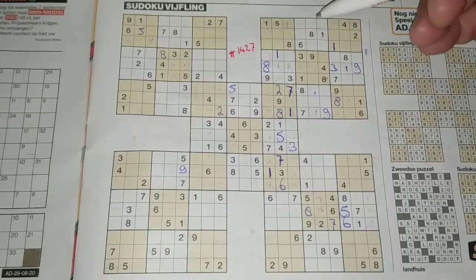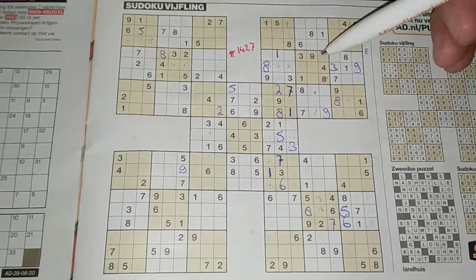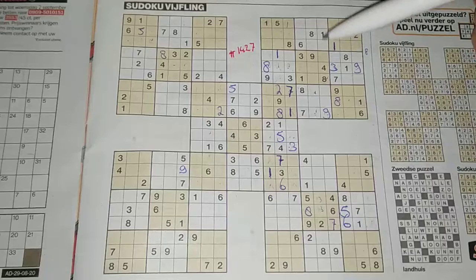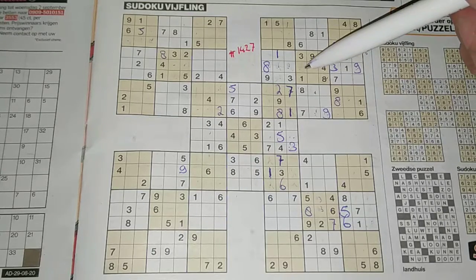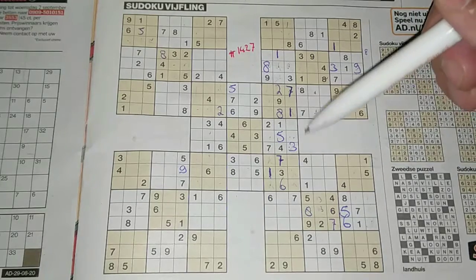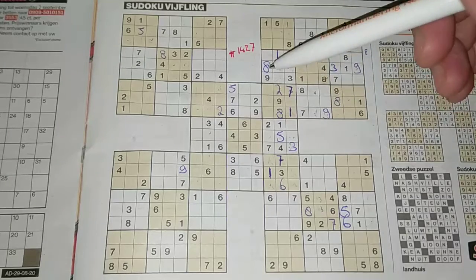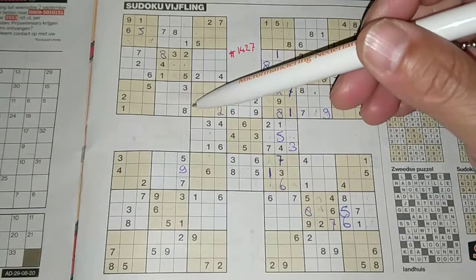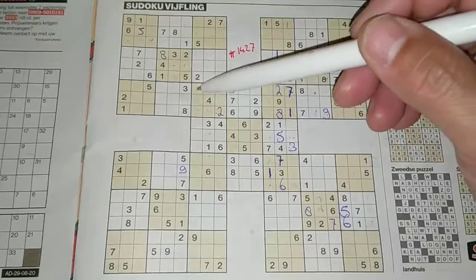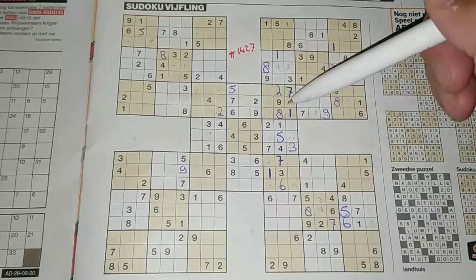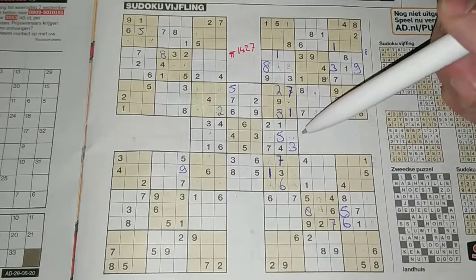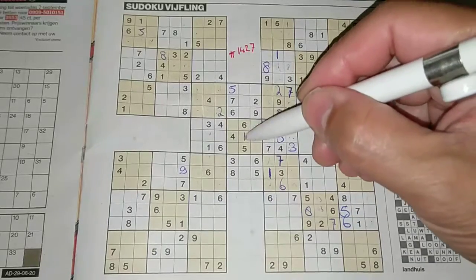7, 5. Oh, 6. No, I cannot continue. No, 8 there. 6. 1 in this row, 1 in that row. So in the middle row, the only place for the 1 should be here.